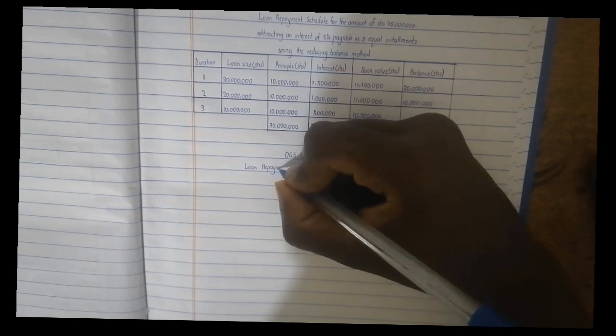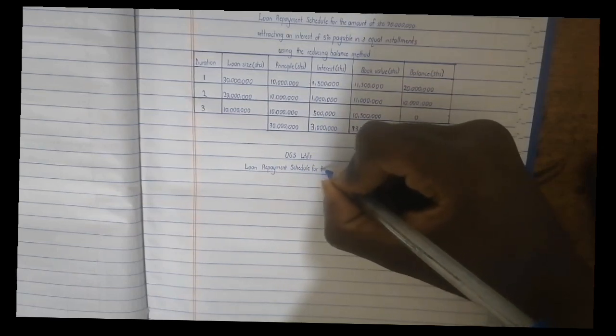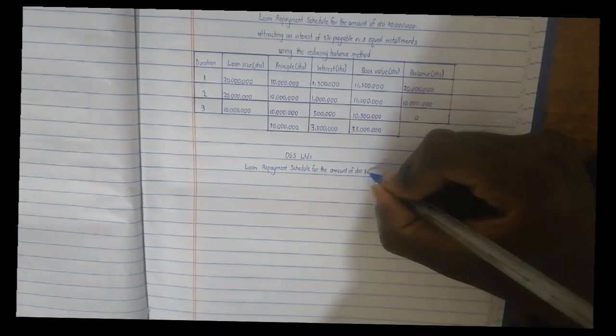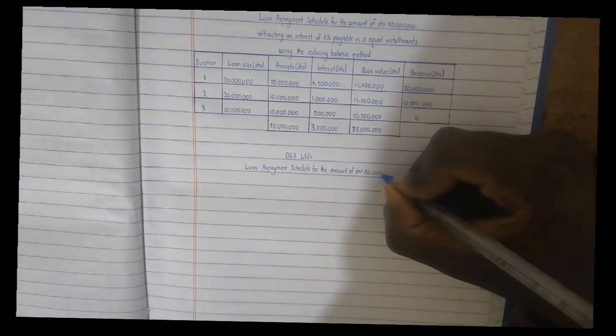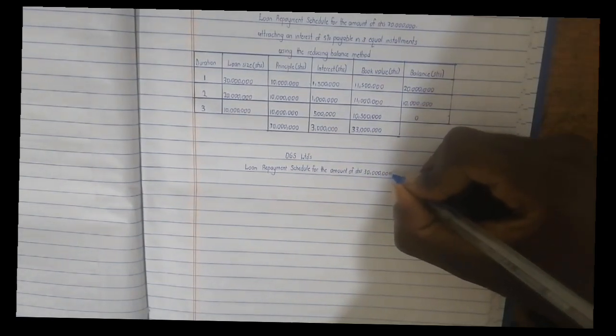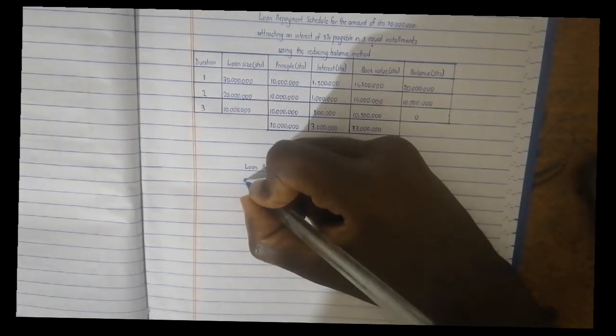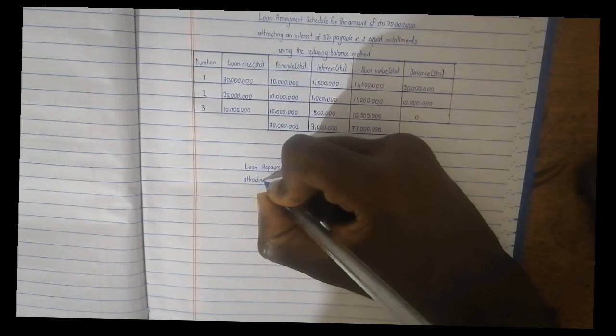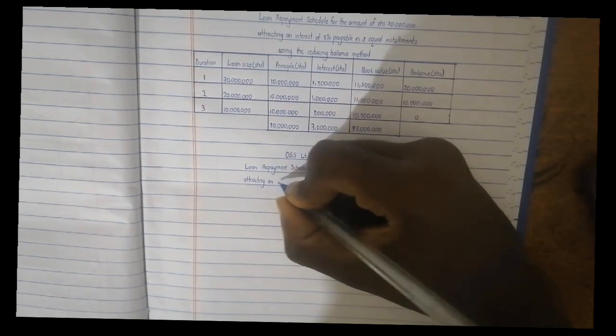So we're going to write our title as we agreed, the business title, then the document and the amount, the interest and the installments, and then the method. So OGS Limited loan repayment schedule for the amount amounting to 30 million Ugandan shillings. Attracting an interest of 5% payable in 3 equal installments.